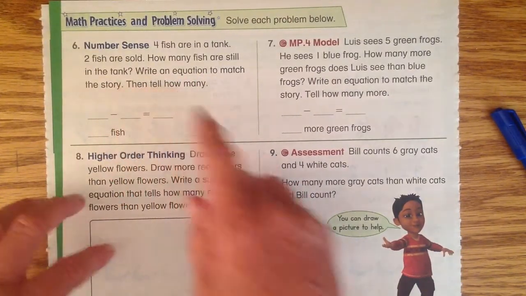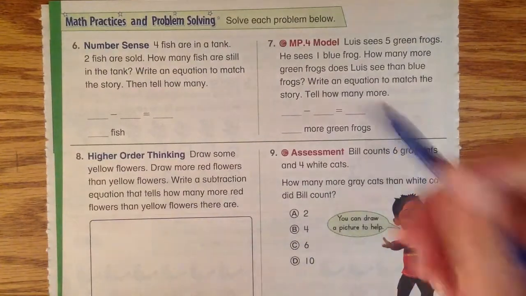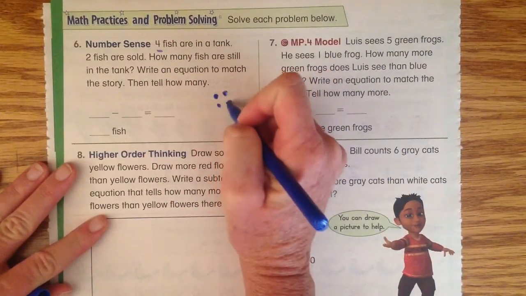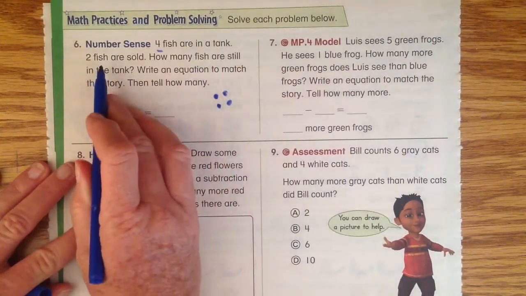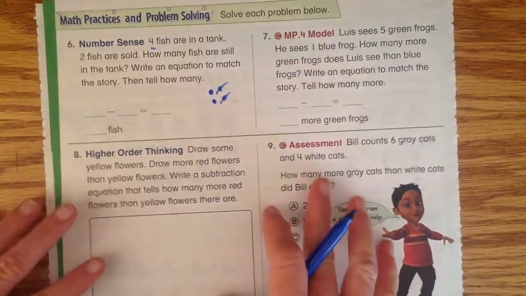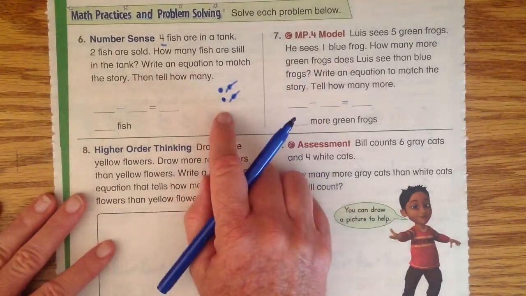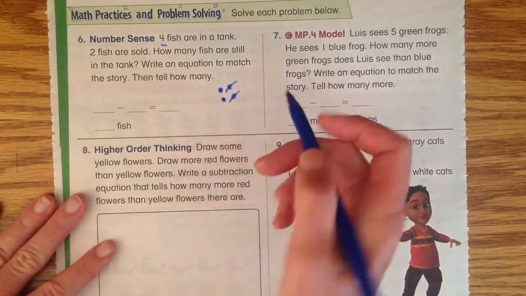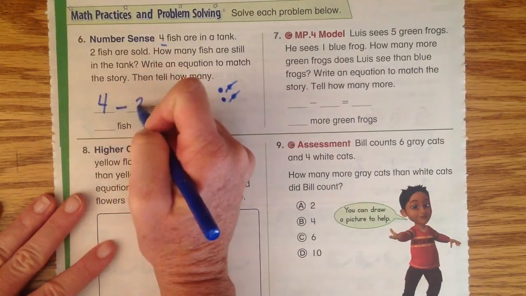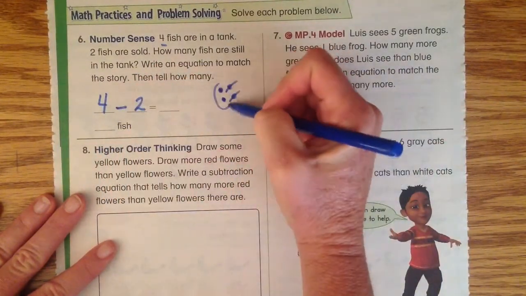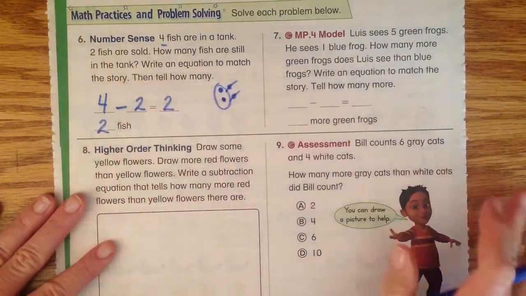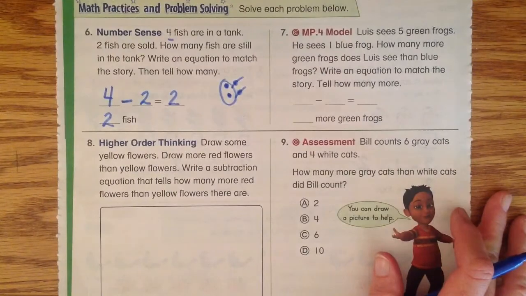So we want to write an equation to match the story. Then tell how many. So we started with 4 fish in the tank. 1, 2, 3, 4. And 2 fish are sold. So they disappear, don't they? They leave. How many fish are still in the tank? So we started with 4 fish. 2 were sold. How many are left? 2. So 2 fish are still in the tank.